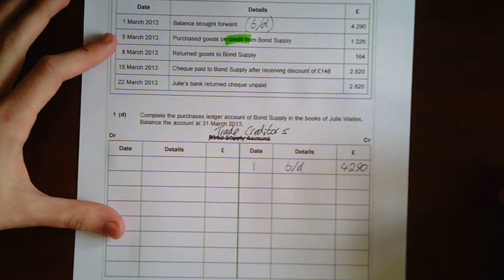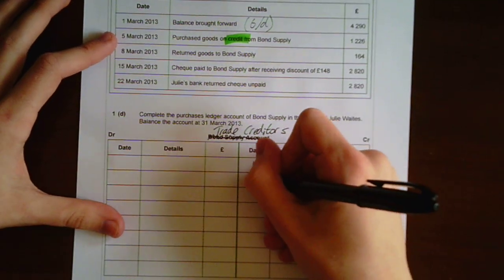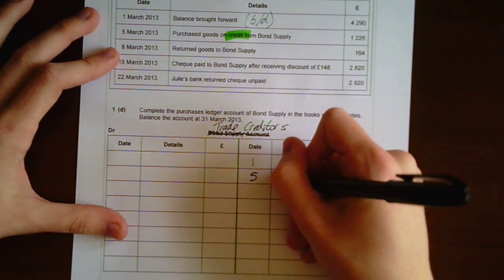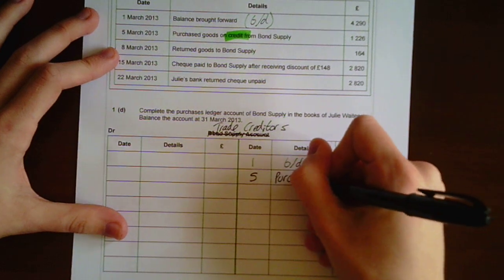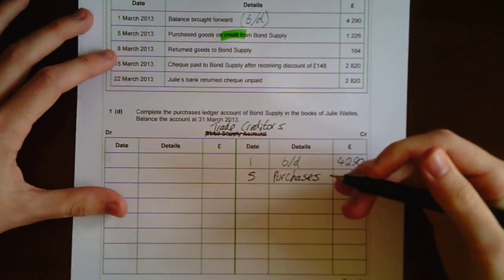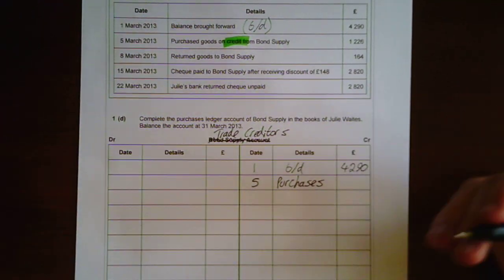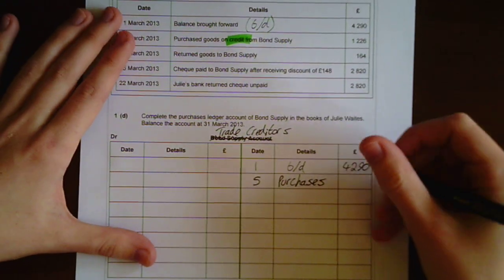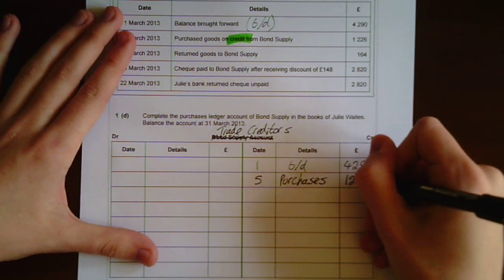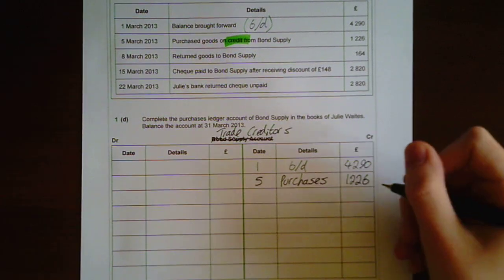So we're going to increase the amount we owe, and that's going to go into our purchases T account. Because we've increased the amount we've bought, we've also increased the amount we owe to creditors. So that's now going to come 1226, I believe. Yeah.